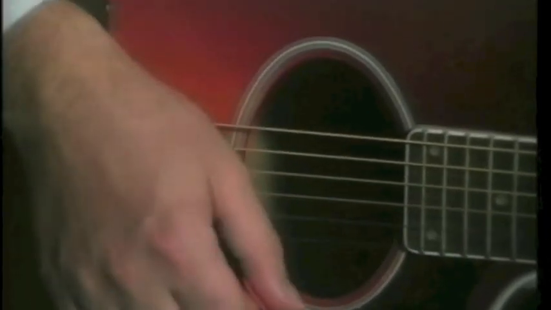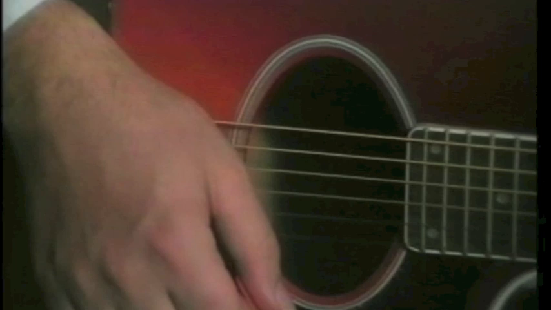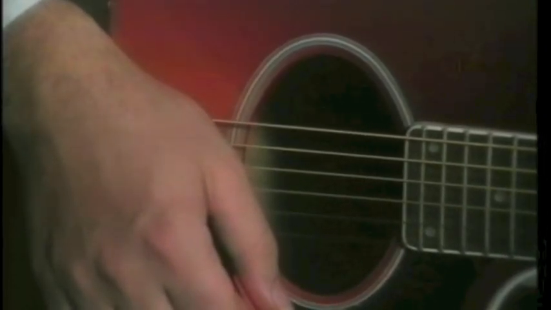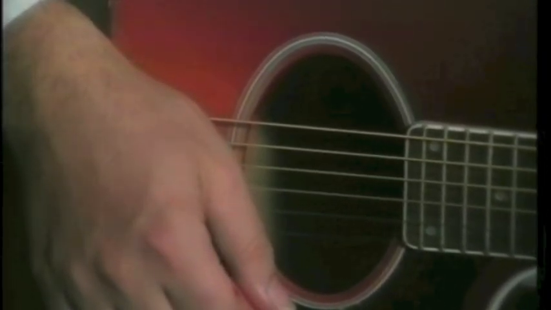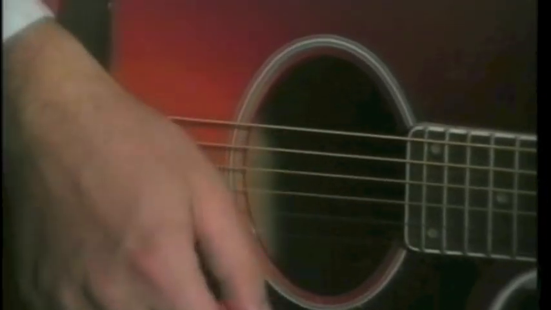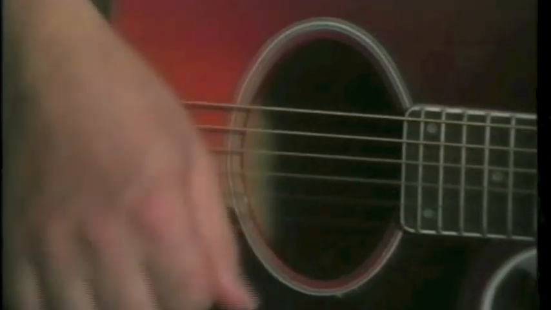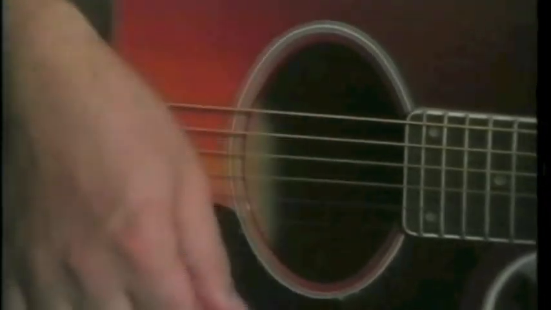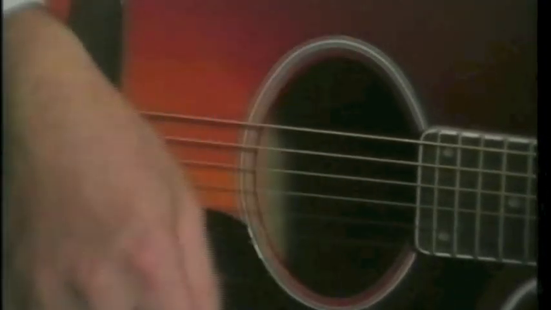So this becomes this. And that is the basis of all rhythm playing. Because no matter what it sounds like in the final analysis, you're only going down and up. Just watch for a moment. The hand really didn't do anything but go up and down.